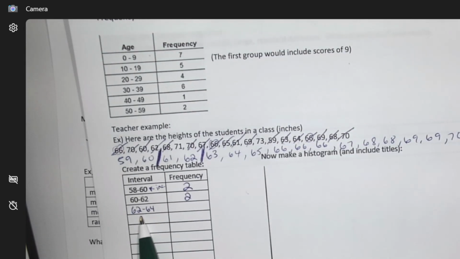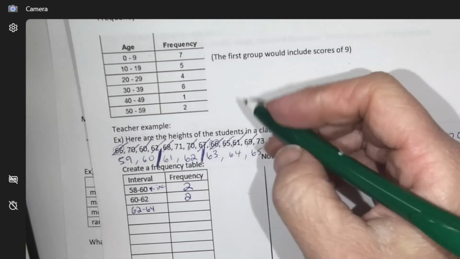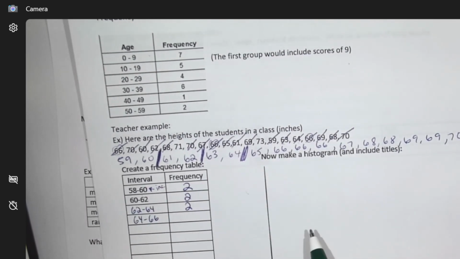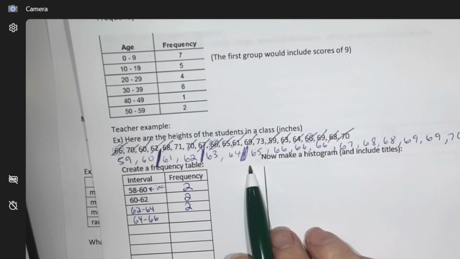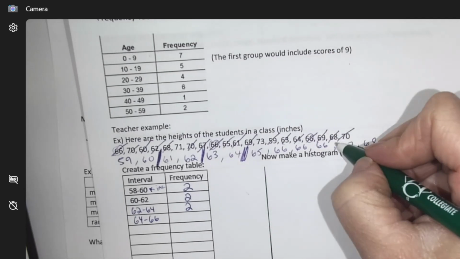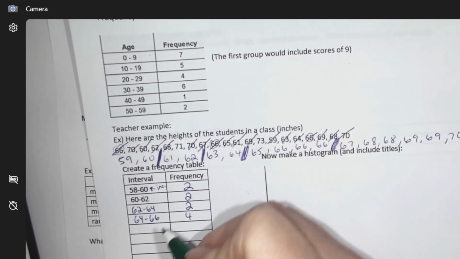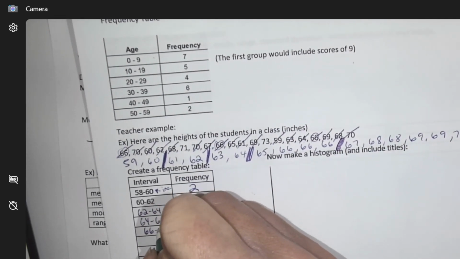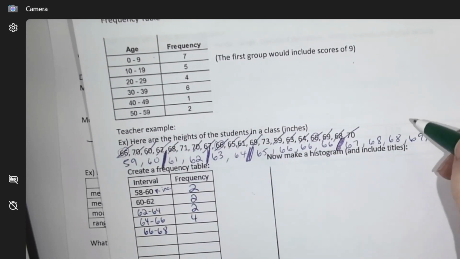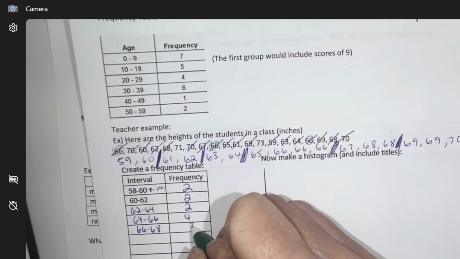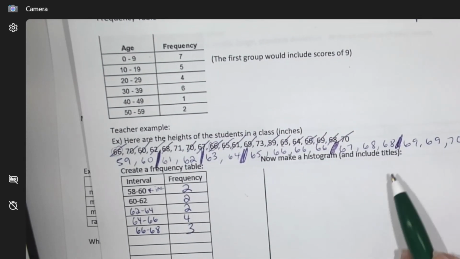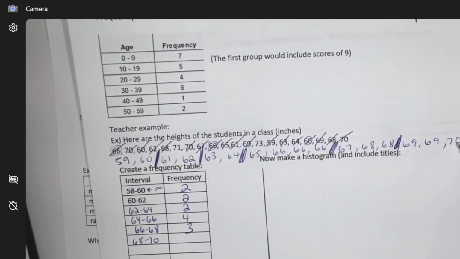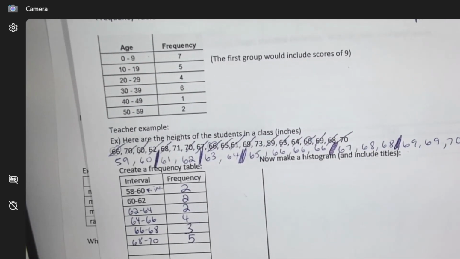Now 62 to 64, I see 2 of them. 64 to 66, I see 1, 2, 3, 4. 66 to 68. There's 3 of those. And then the next zone will get us up to 70. So I see 5 of those.